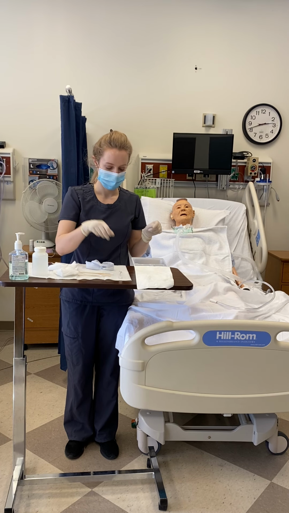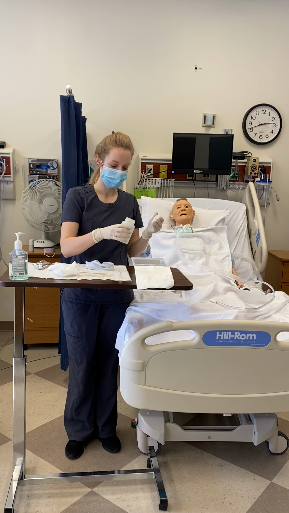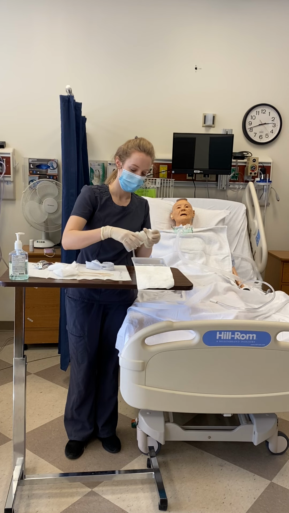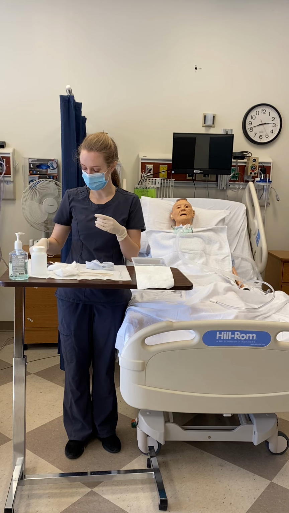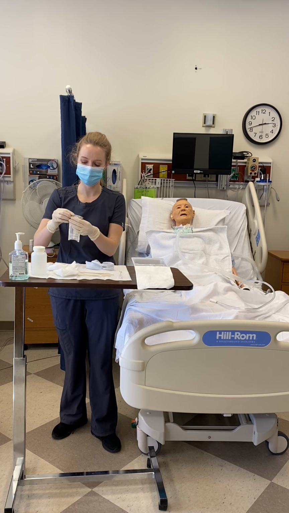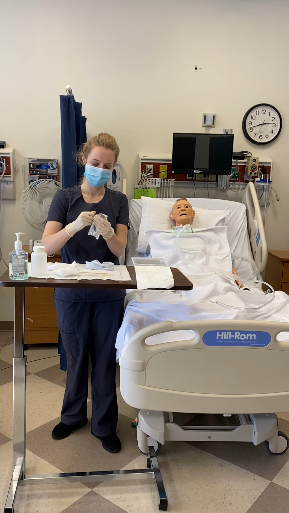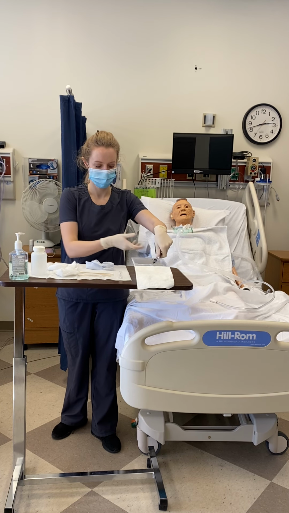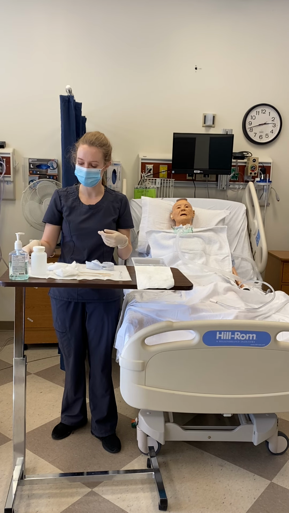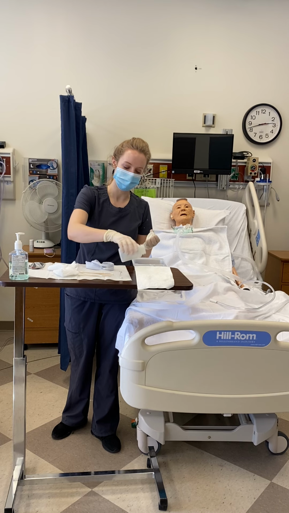So first thing that I'm going to do is I'm going to put saline in 2 compartments, and in one of them I'm also going to put some hydrogen peroxide, half and half, and then I'll save some hydrogen peroxide if I need that for later. But in the third one, for my cleaning step that's last, I also want just plain saline.